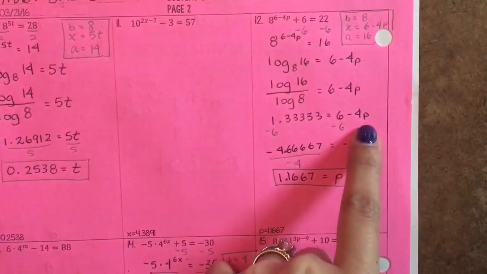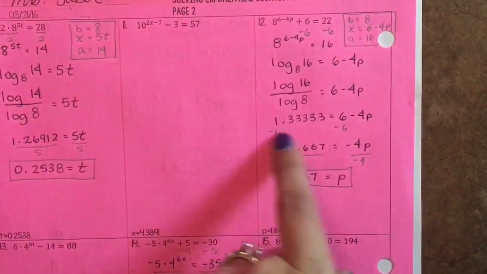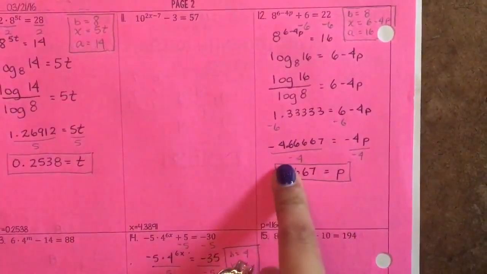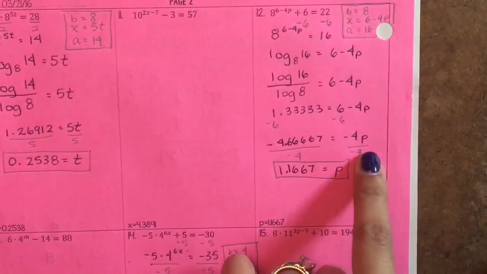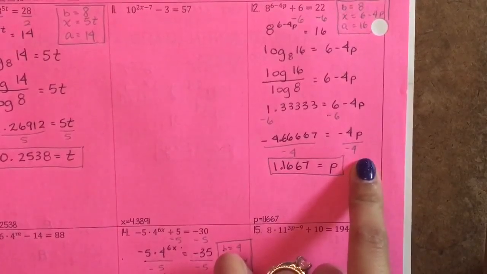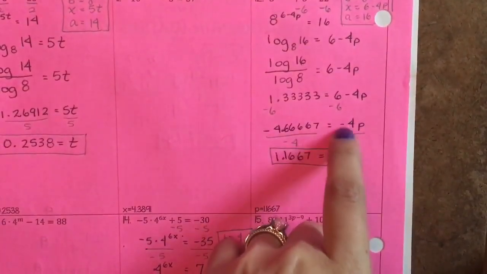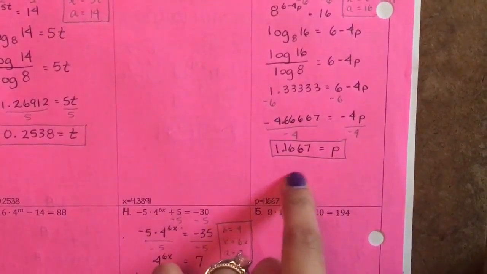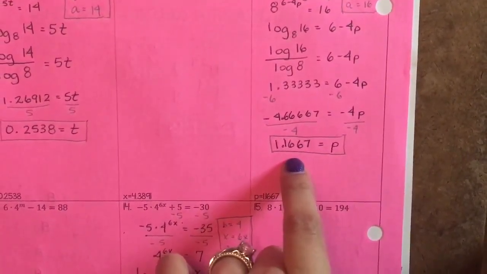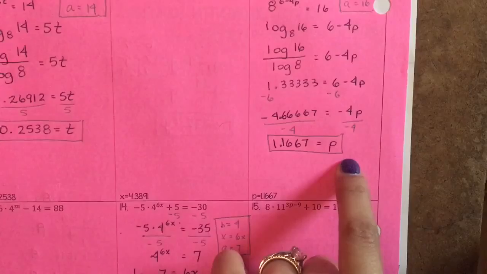To isolate and solve for p, we must subtract 6 from both sides first, giving us negative 0.6 repeated on the left and leaving negative 4p on the right. Finally, we must remove this coefficient by dividing both sides by negative 4. This gives us our final answer of 1.16 repeated equals p.